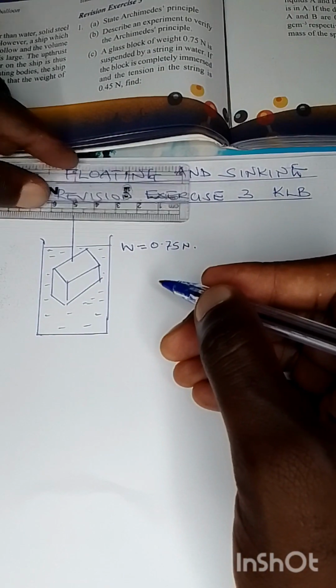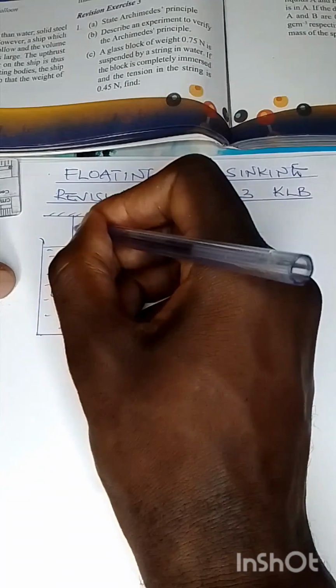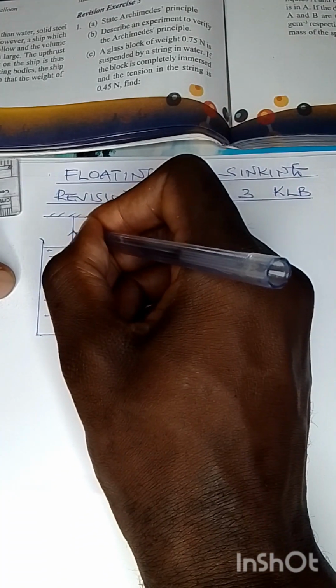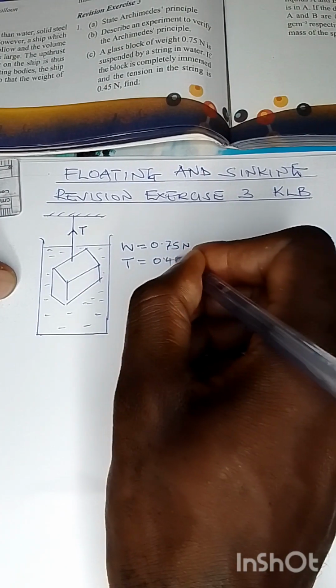Another information given is that the tension on the string that is supporting this block is 0.45. So this is the fixed point. So the tension is acting in this direction towards the fixed point. That is the tension force T. We are told that T, that is the tension, is 0.45 Newton.